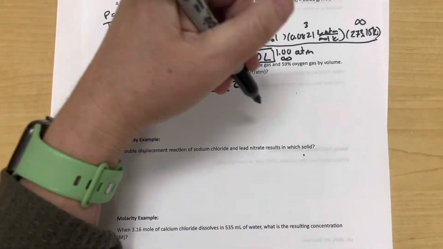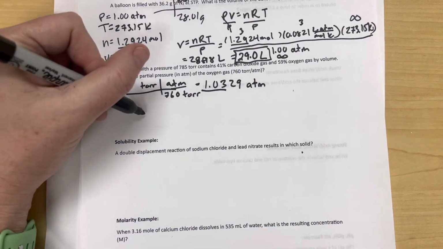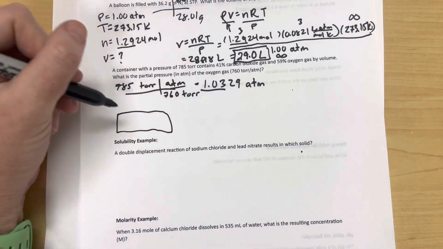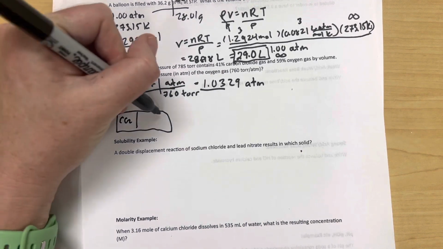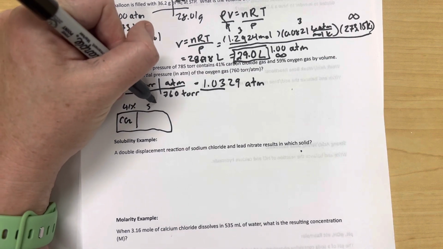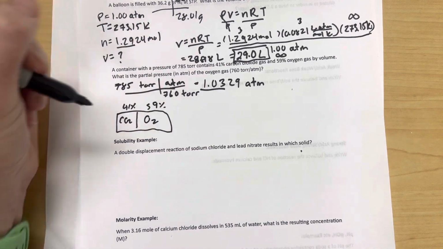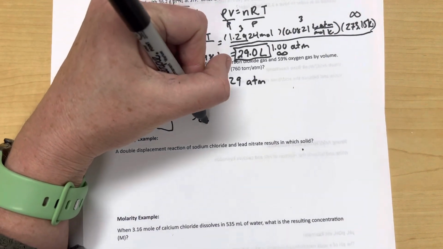And that again is in atm. All right, so essentially it's saying, hey, you've got this container. About 41% of it is CO2, and then 59% is O2. And it's asking for the partial pressure of oxygen gas. That's that P with the O2.